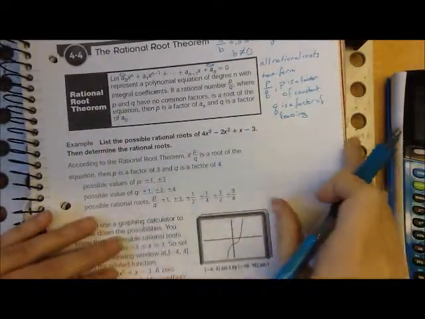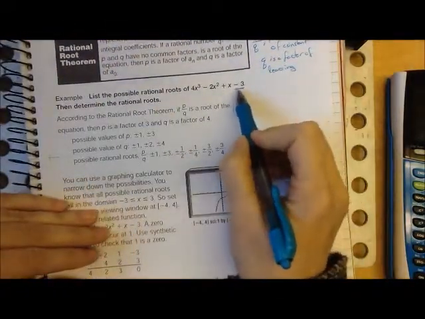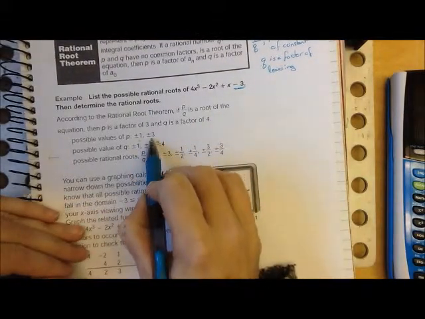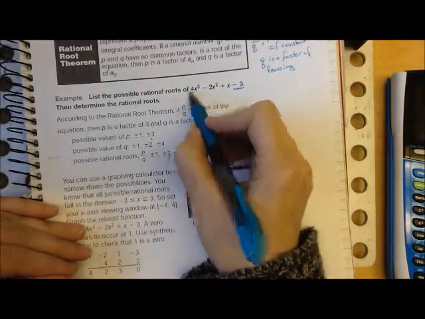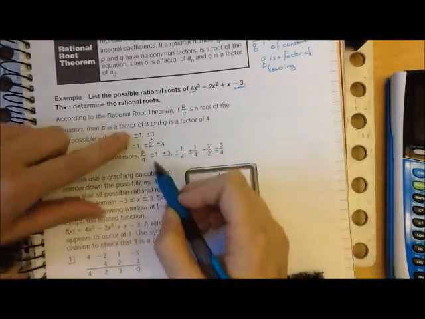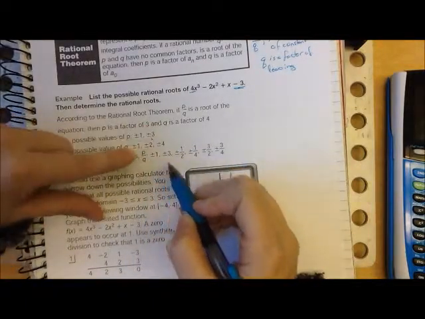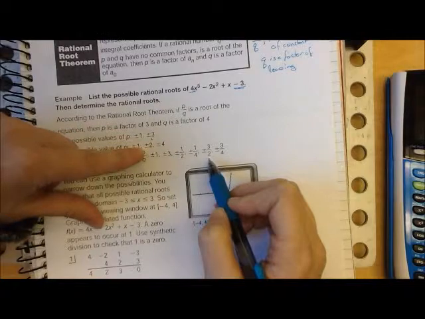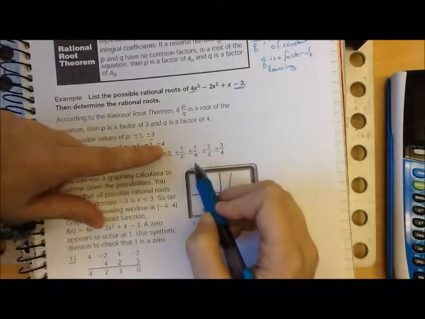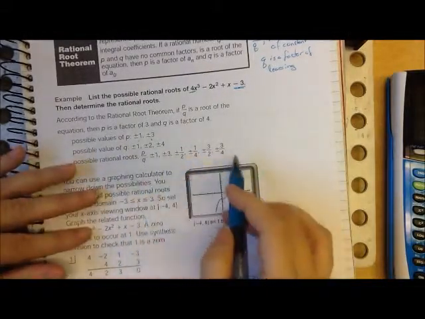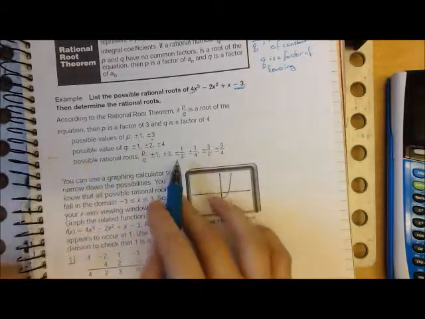So to list the possible rational roots of this function, first you figure out all the possible factors of -3, and those are plus or minus 1 and plus or minus 3. Then you find all your possible factors of 4, plus or minus 1, plus or minus 2, plus or minus 4, and then set up all the possible ratios. So 1 over 1 is 1, 3 over 1 is 3, 1 over 2 is 1/2, 3 over 2 is 3/2, 1 over 4 is 1/4, 3 over 4 is 3/4. They didn't do them in the order I would have, but these are all of the possible rational roots.